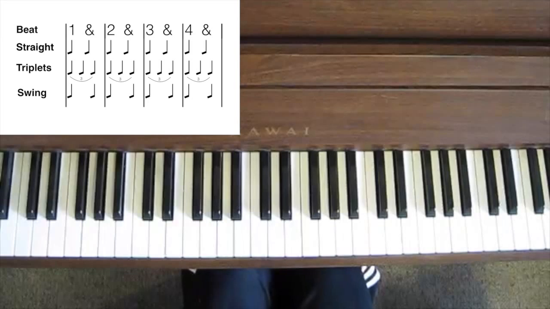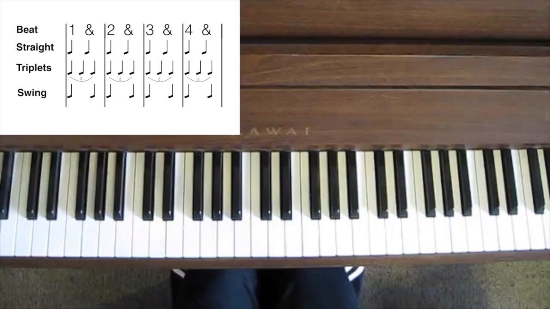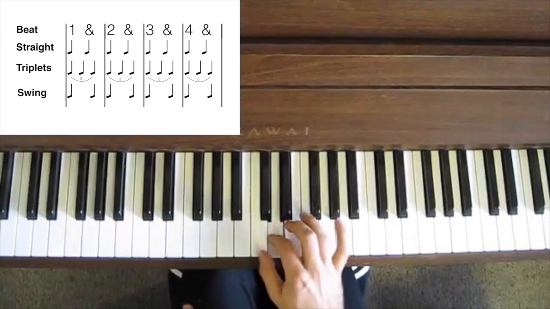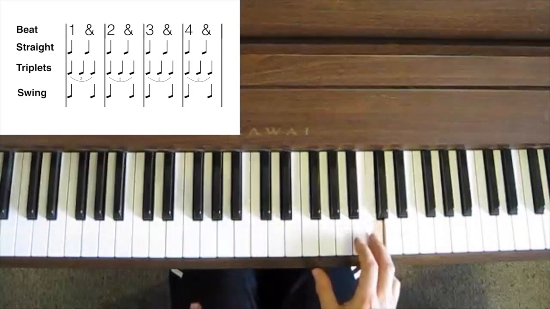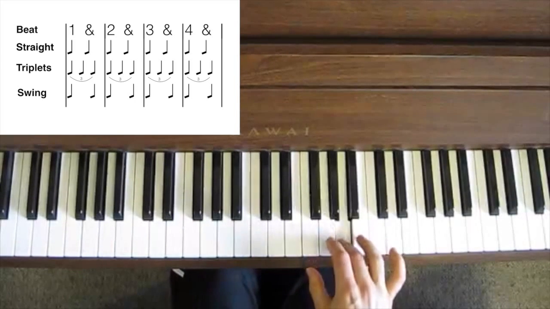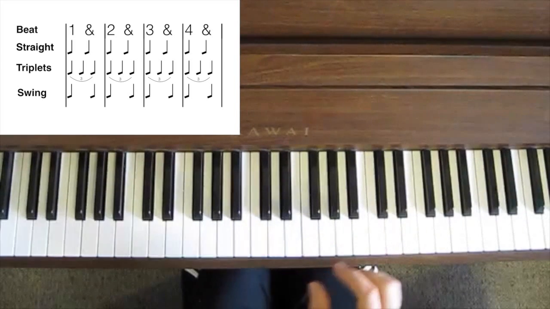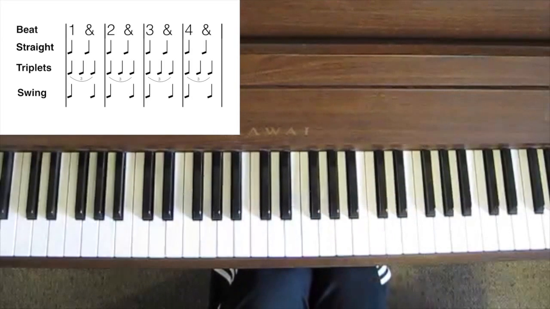So again, that's the beat. Again. That middle note is played exactly in between the two beats of the metronome.